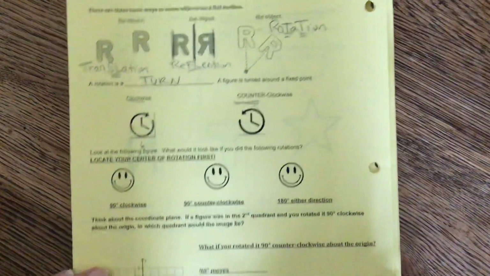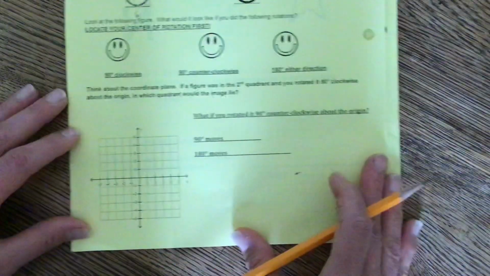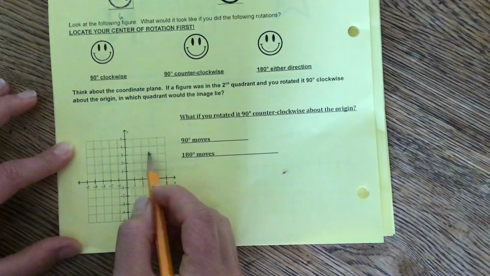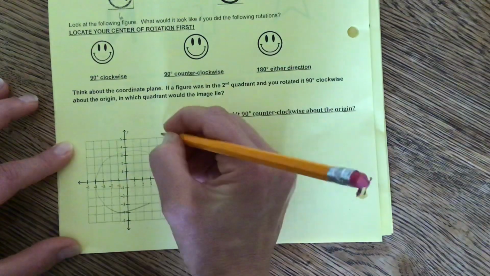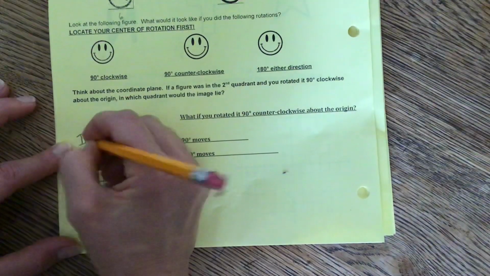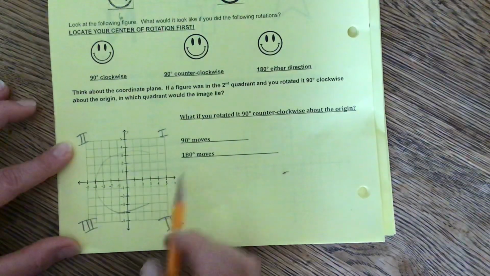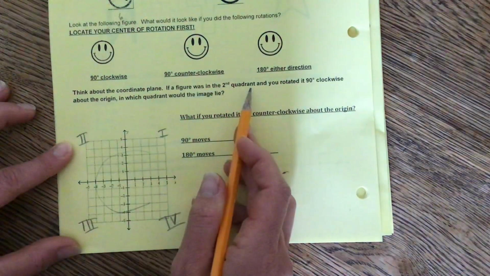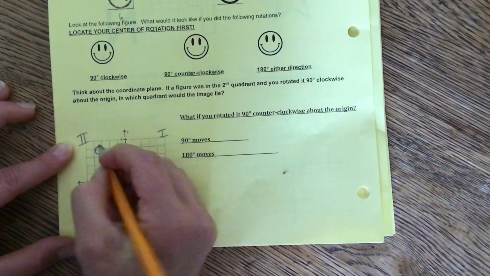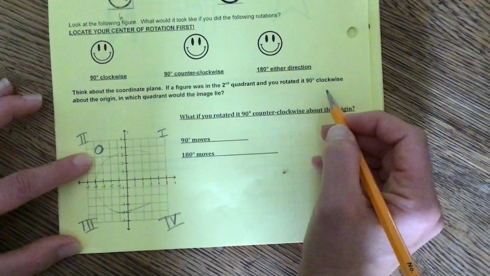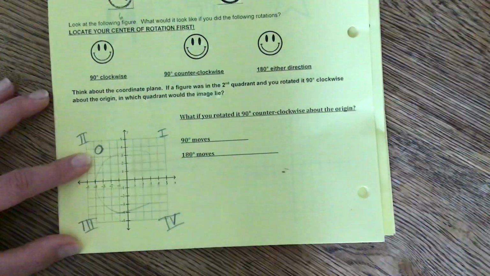All right, we're actually going to skip this right here, and we're going to go all the way down to this bottom part. It says, think about the coordinate plane, okay? And let's remember, if we draw a big C, we have quadrant 1, 2, 3, and 4. Okay, if a figure is in the second quadrant, so that's right here, and you rotate it 90 degrees clockwise about the origin, which quadrant would that image lie in?